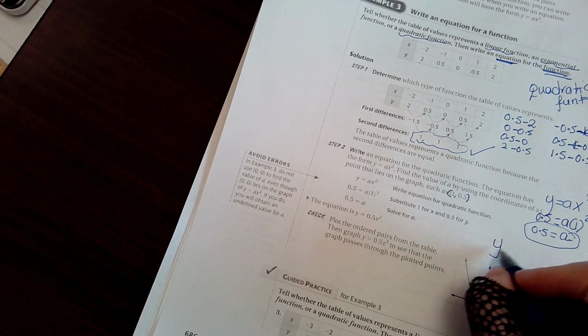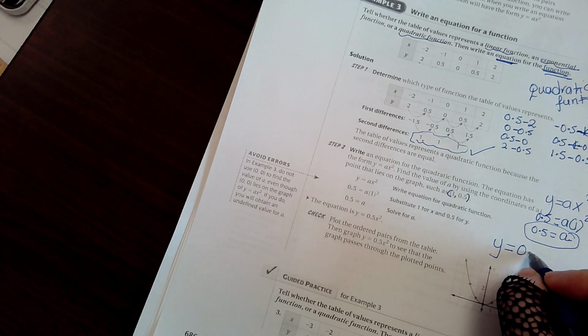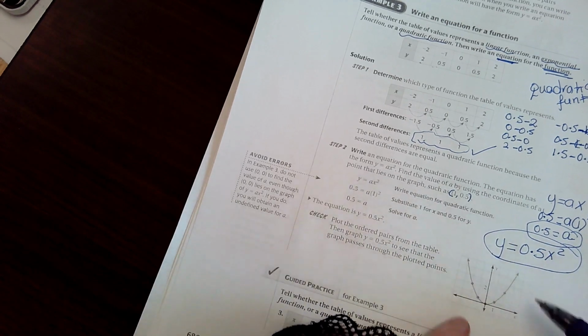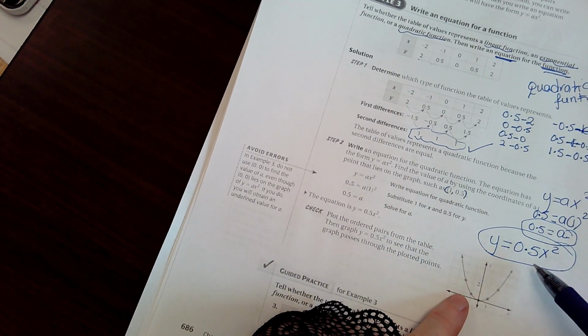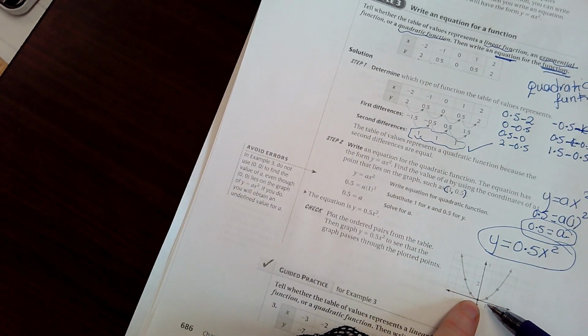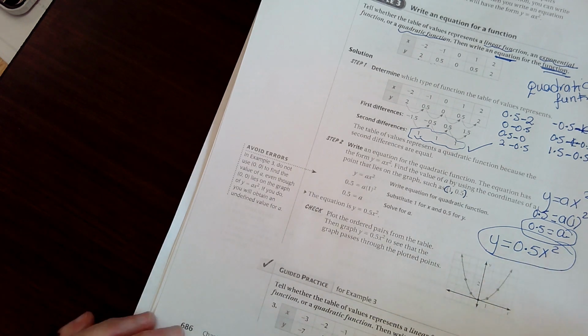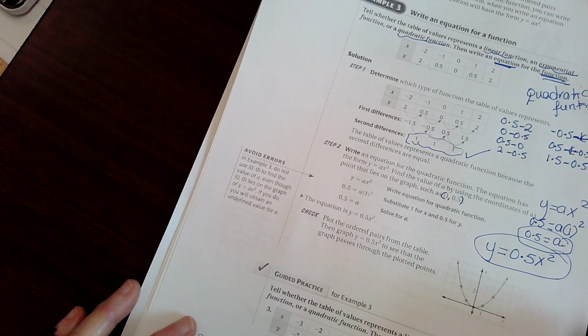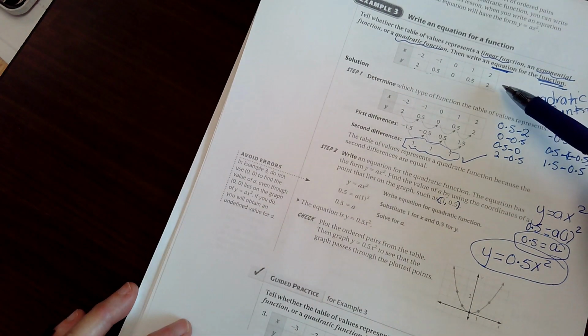So now I go y equals 0.5x squared. And there it is. If you have the right function written, then you can plug all these numbers in and they'll be right. You get 0, 0, you get all the numbers that they have down. Plug in 2, you get 2. All right? So remember, looking at the table, you should have a clue.